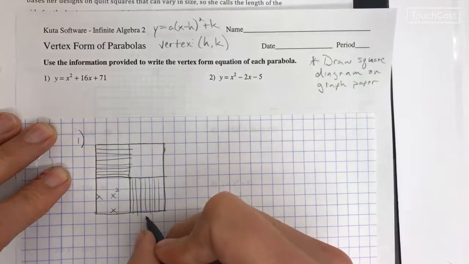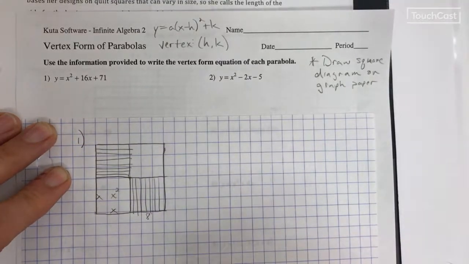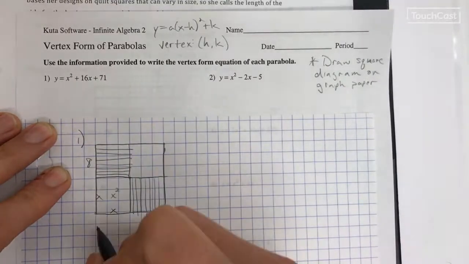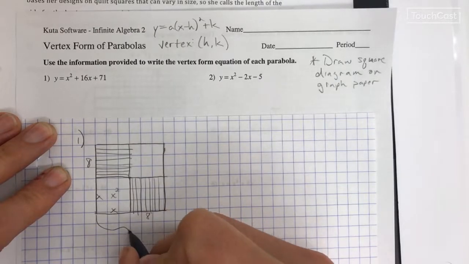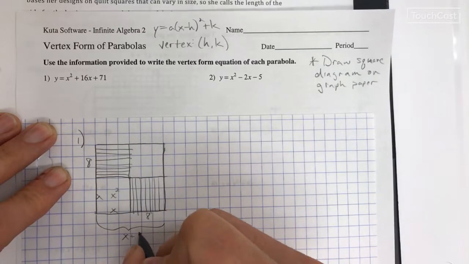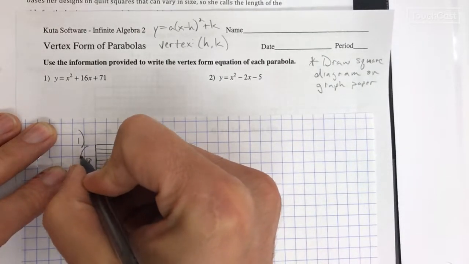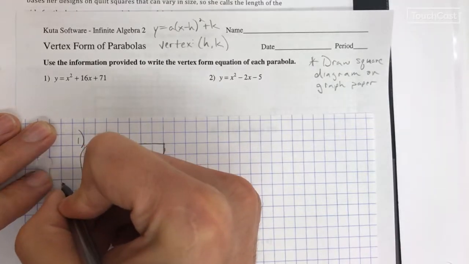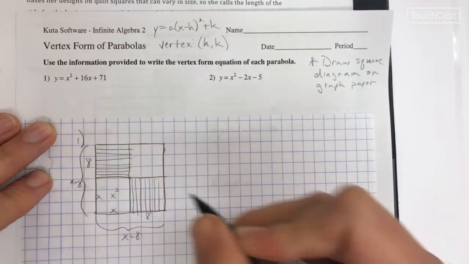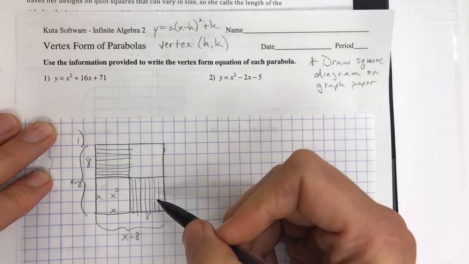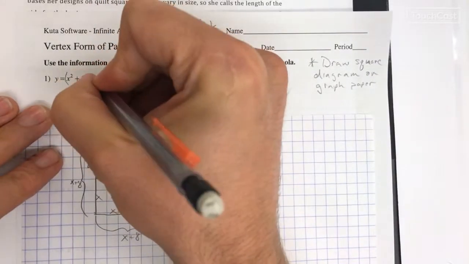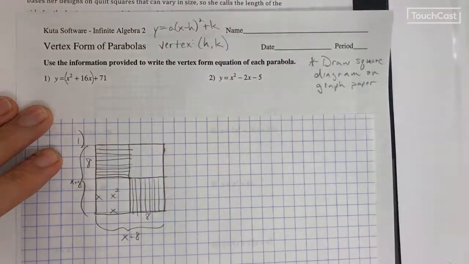And so that means that this is 8 wide, this is 8 wide, and this is x plus 8, x plus 8. And really, the important part here is that we're looking at this section here, okay?